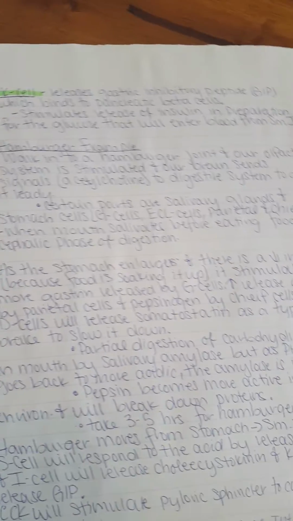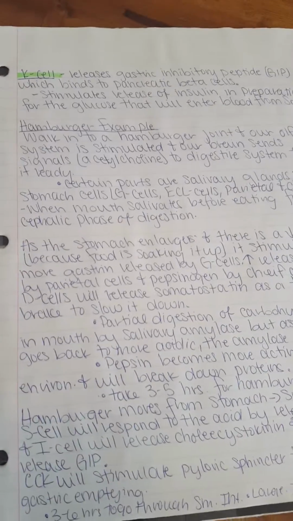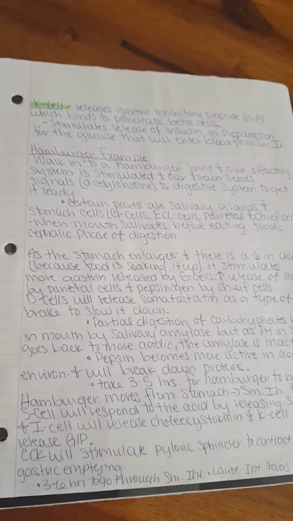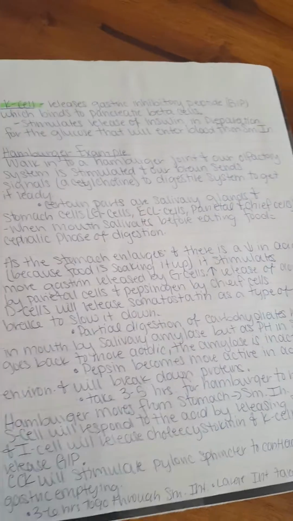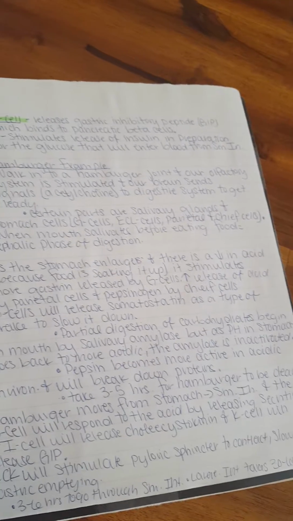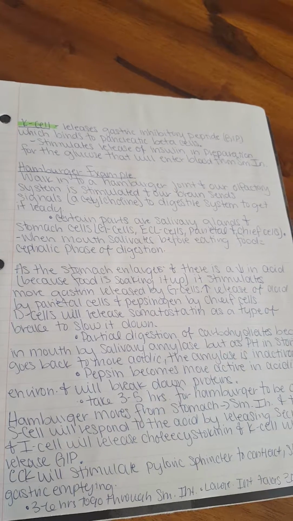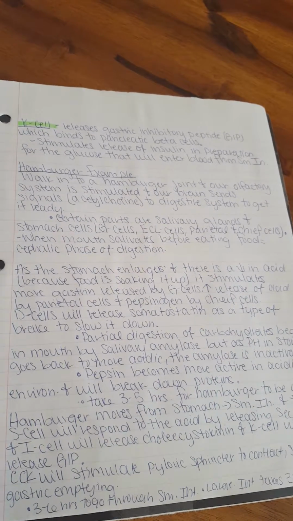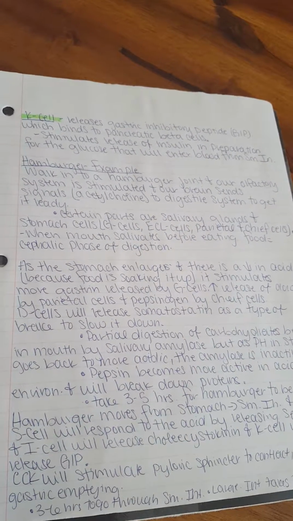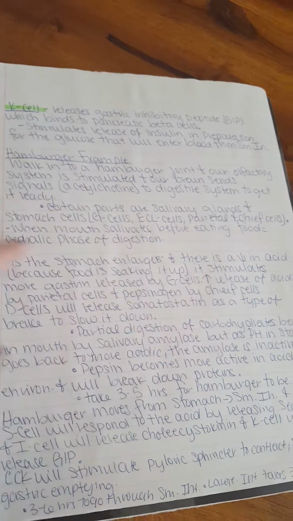It's just a lot of information, but at the end of the study guide, it gave a hamburger example, and it helped me a lot, so I was just going to walk through that really quickly. So say you walk into a hamburger joint, and the first thing that will happen is that our olfactory system will stimulate, and our brain will send signals, which would be acetylcholine, to our digestive system to get it ready. The certain parts that are getting ready are the salivary glands and our stomach cells, which are again G cells, ECL cells, parietal, and chief cells.